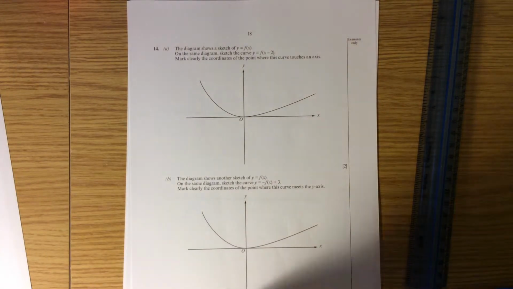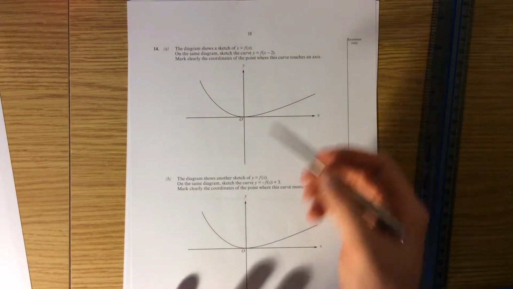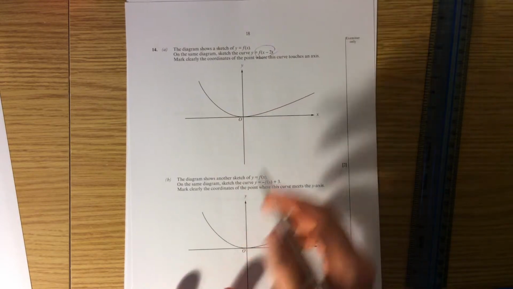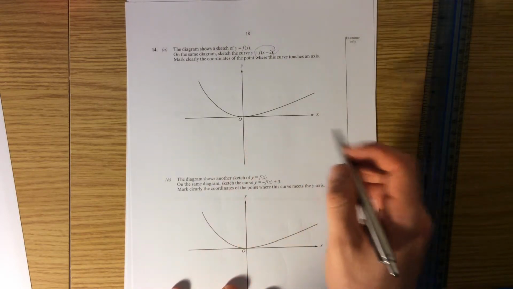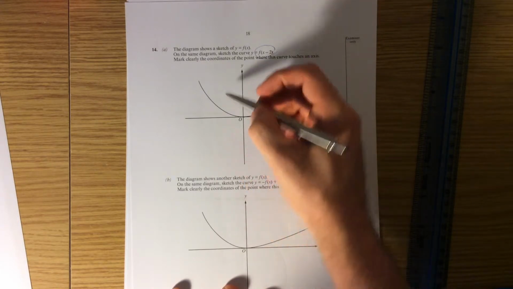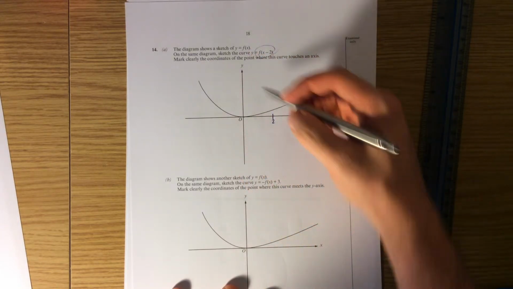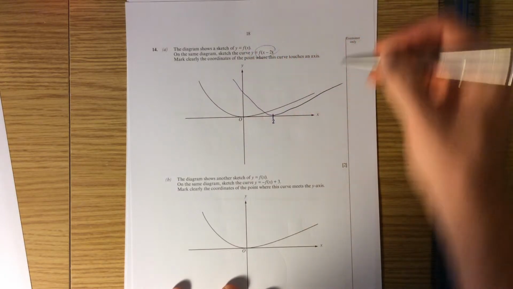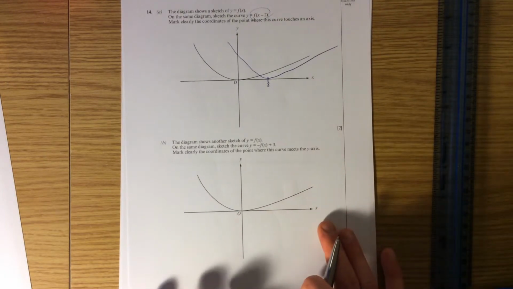Question 14. Sketch f of bracket x minus 2. Because this is inside a bracket, it means we move left and right. The minus 2 means we're going to move 2 to the right. So at the point 2, this will now happen. The whole graph will have just shifted across to 2 and will now look something like that. It's purely a sketch, it doesn't have to be very accurate.